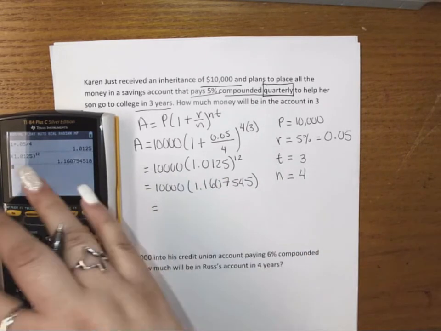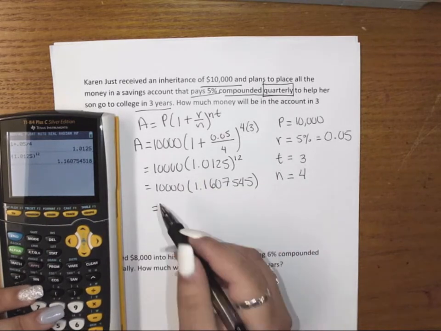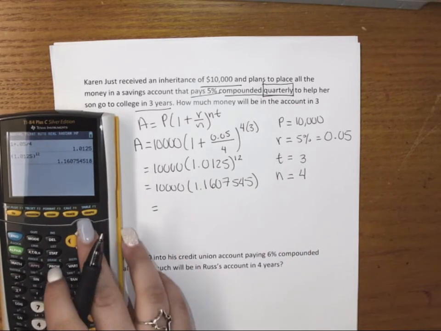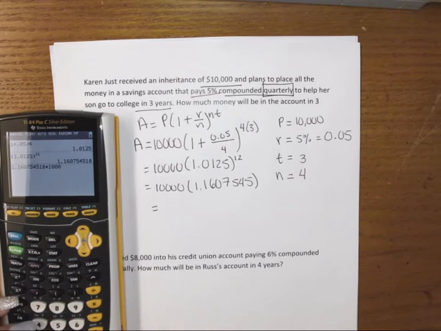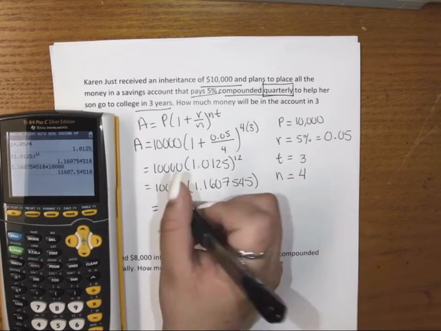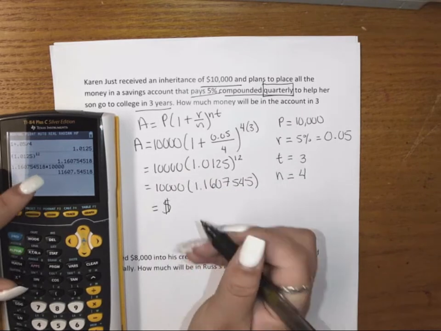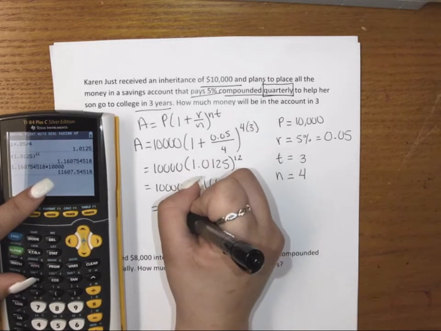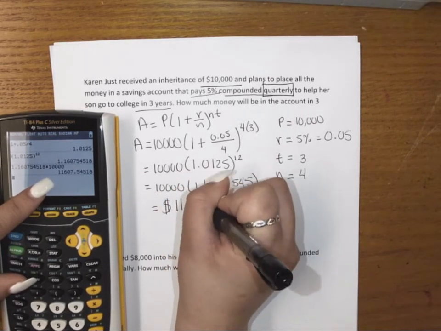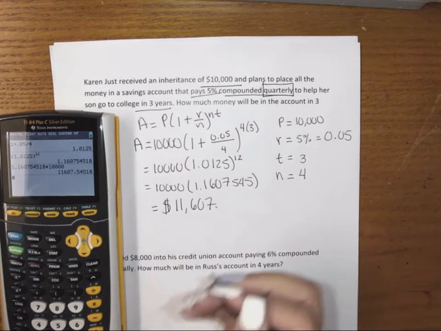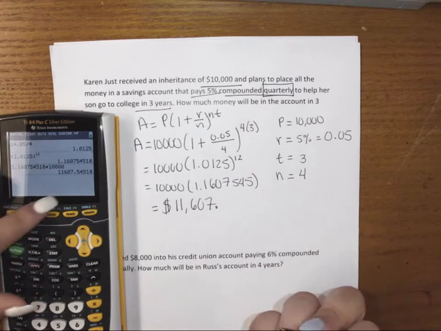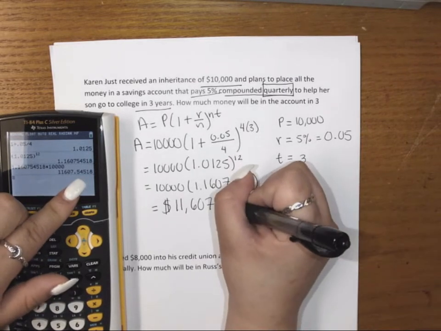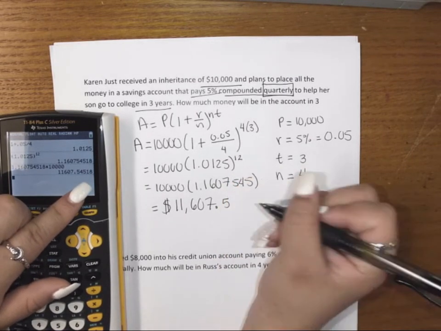And now, if you're doing it in your calculator, our next step is to multiply by 10,000. So you can just take what we found and multiply it by 10,000. And that's how we get the amount of 11,607, and we're talking about money, so we don't even have to tell you how many decimal places. You should already know the money rounds to 2 decimal places. So we have 545, so that means we're going to round to 5.